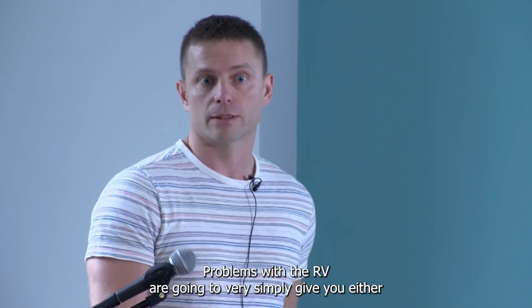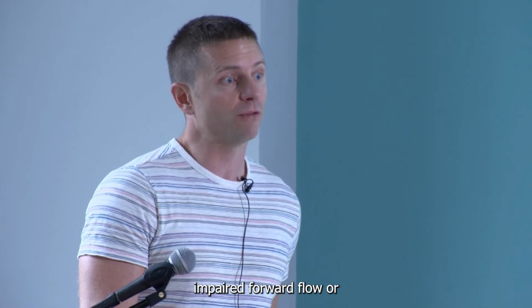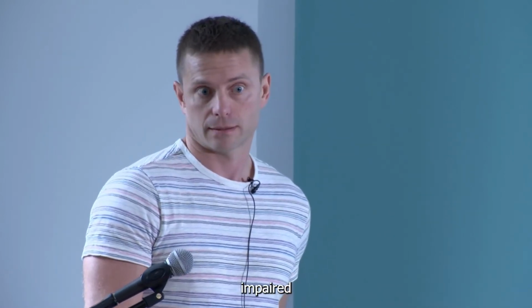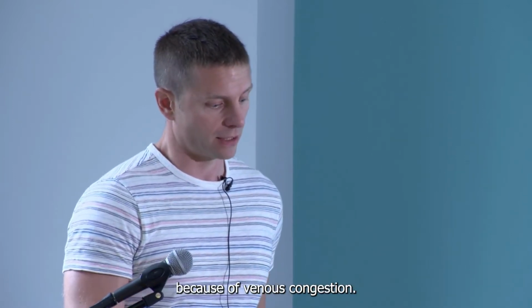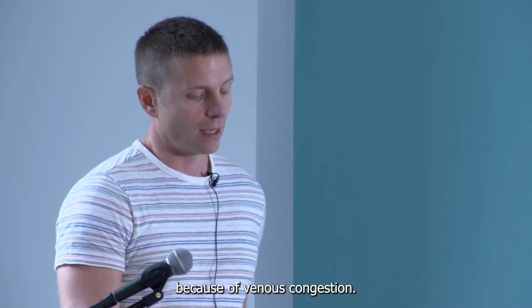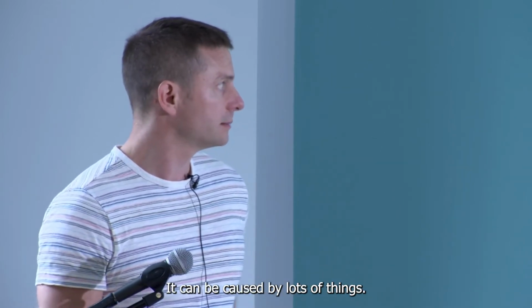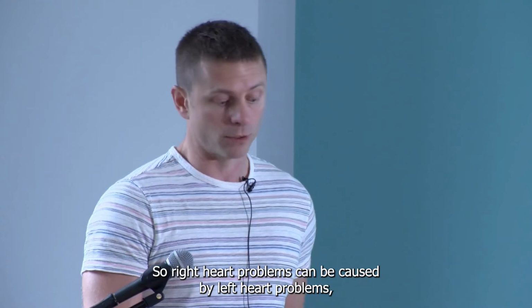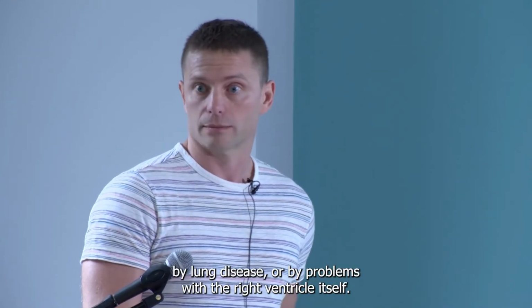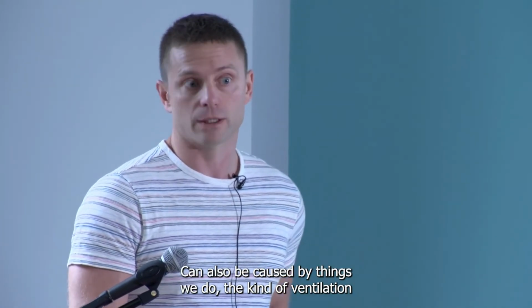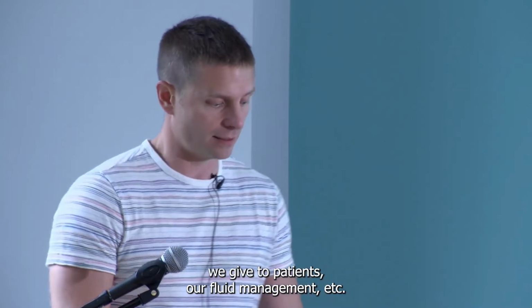Problems with the RV are going to very simply give you either impaired forward flow or impaired flow going into the right heart because of venous congestion. It can be caused by lots of things. So right heart problems can be caused by left heart problems, by lung disease, or by problems with the right ventricle itself. It can also be caused by things we do, the kind of ventilation we give to patients, our fluid management, etc.